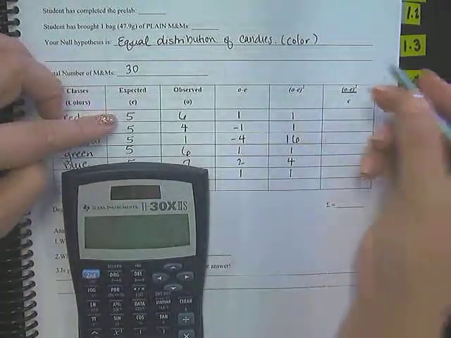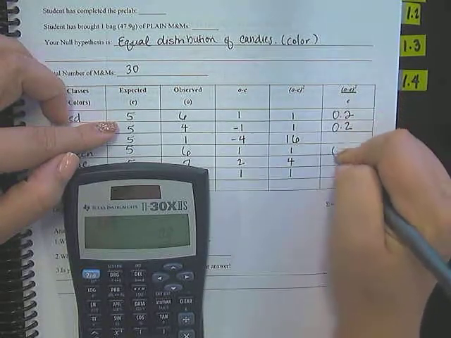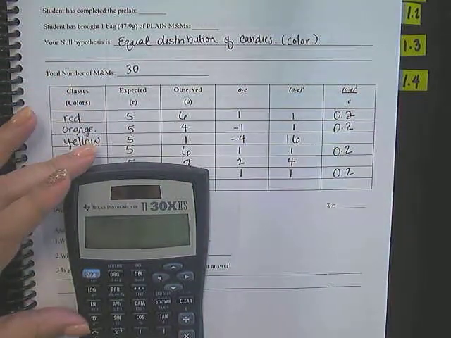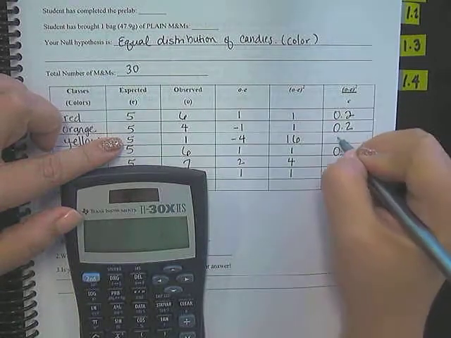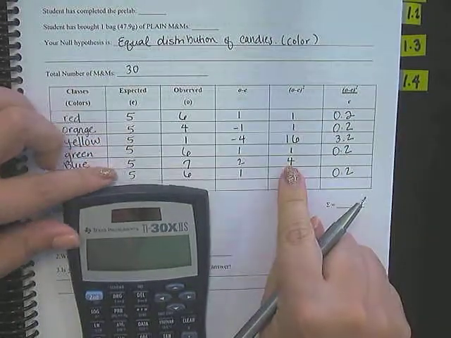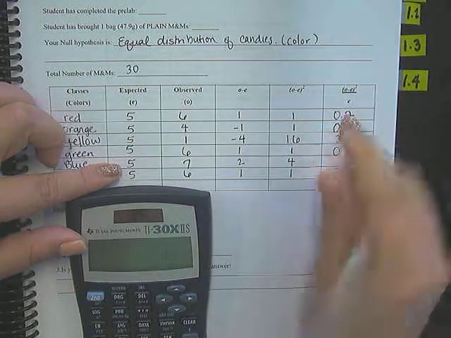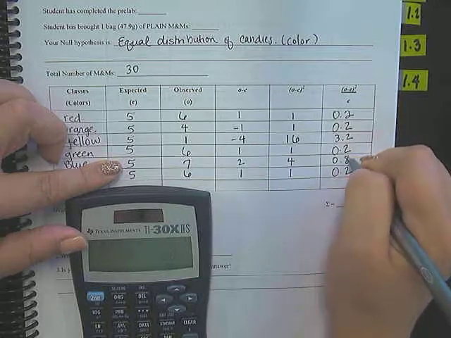So 1 over 5 comes out to 0.2, and I can go ahead and fill that in for all the ones that are 0.2. Now I'm going to do 16 divided by the expected value of 5. That comes out to 3.2. And now I'm going to do 4 divided by 5, our observed minus expected squared divided by that expected value, and that comes out to 0.8.